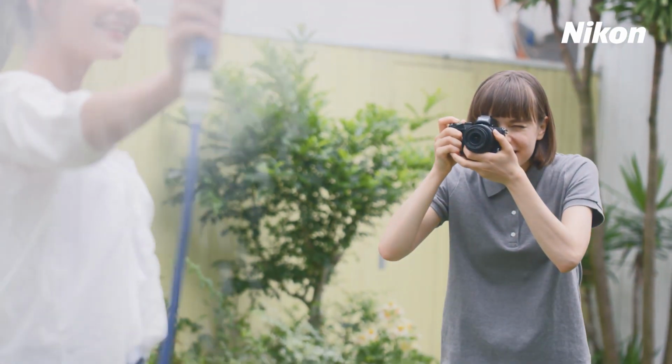These features of the Z50 give you greater freedom when taking snapshots.